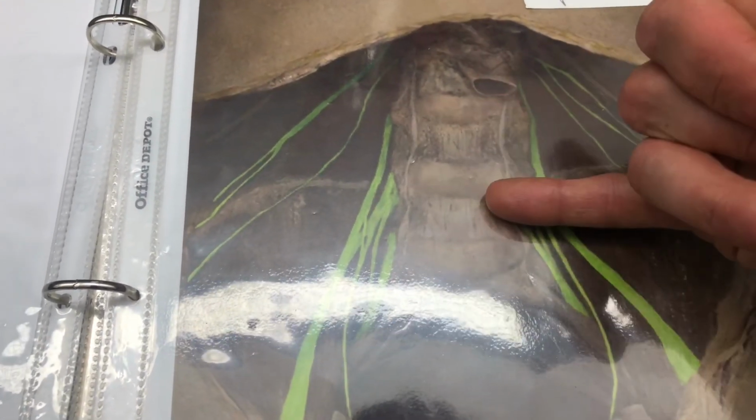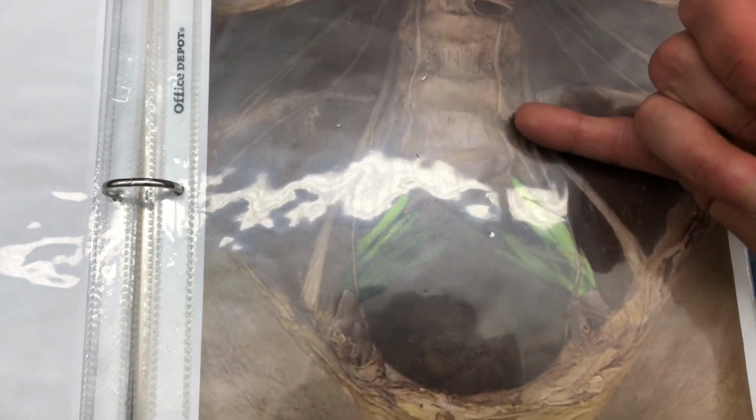Going deeper, we can see the lumbar plexus. The lumbar plexus we can see originating from the lumbar vertebra here, and they run down through the pelvic cavity. And then simply flipping the picture one more time, we drop down a little bit more, and we can see the sacral plexus.